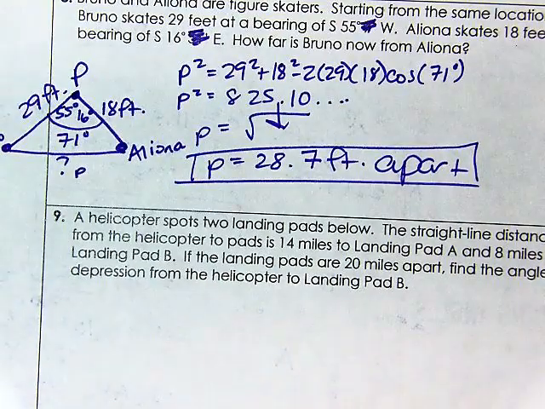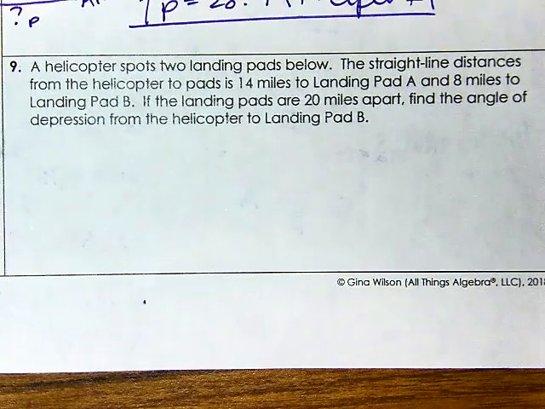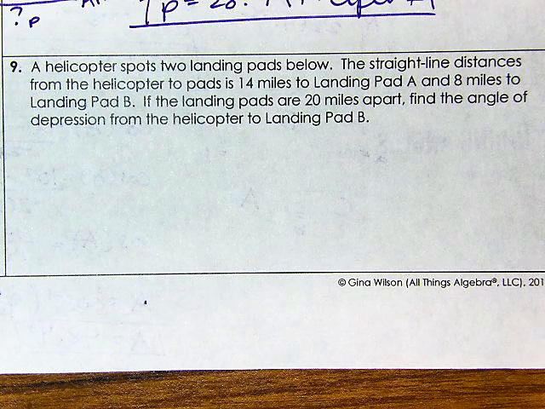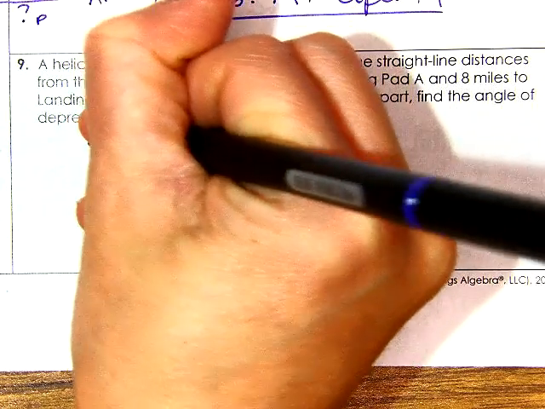Okay, and let's look at the last example. It says a helicopter spots 2 landing pads below. The straight line distances from the helicopter to pads is 14 miles to landing pad A and 8 miles to landing pad B. If the landing pads are 20 miles apart, find the angle of depression from the helicopter to landing pad B. All right, so the way I see this, I have a helicopter and he's flying up in the sky.